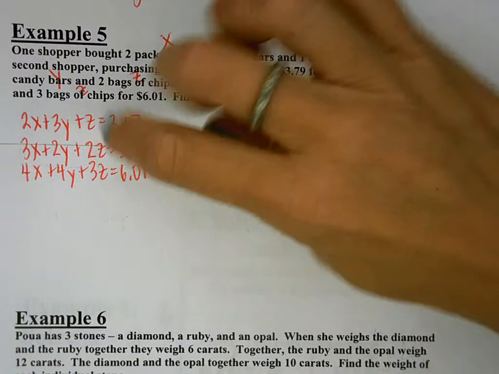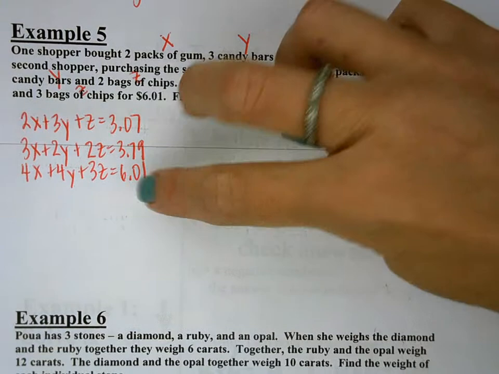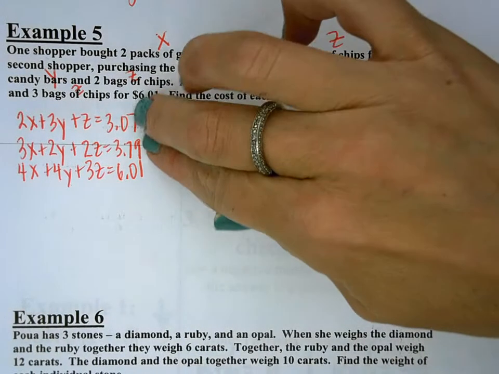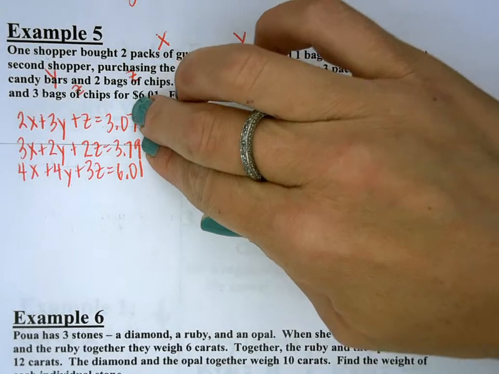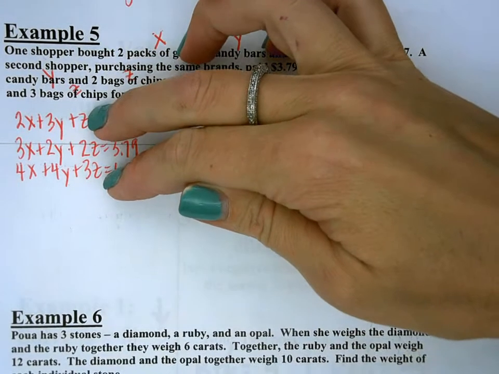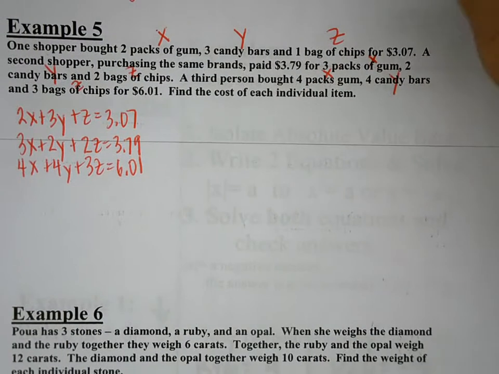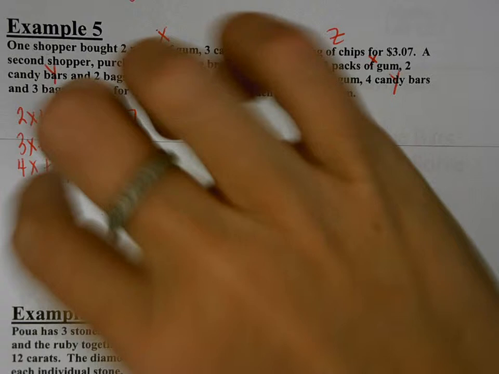Like this one, I can multiply by -3 and cancel those 2 out. Then I can multiply it by a -2 and cancel these 2 out. So to me, the z's look the easiest. But you could do whatever you want. Just remember, you're going to have to end up canceling out the same variable in 2 different ways.